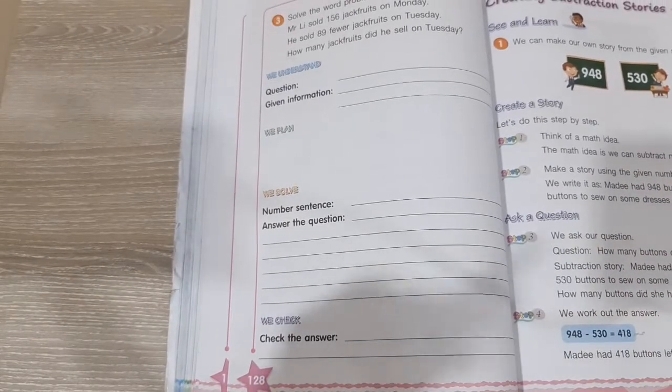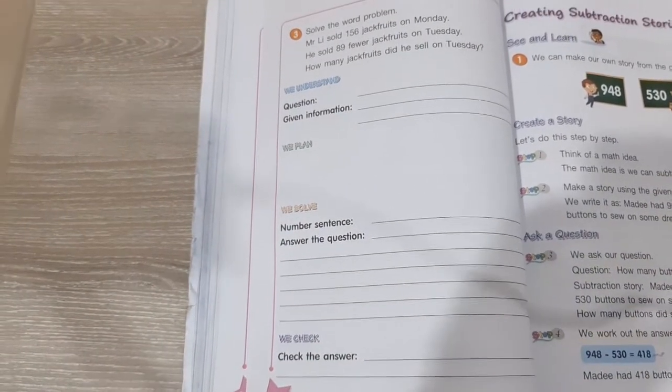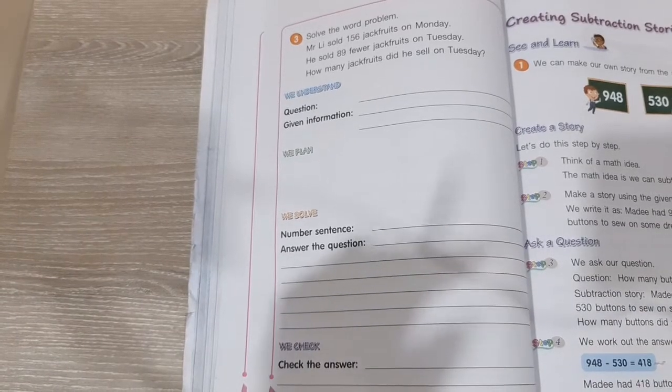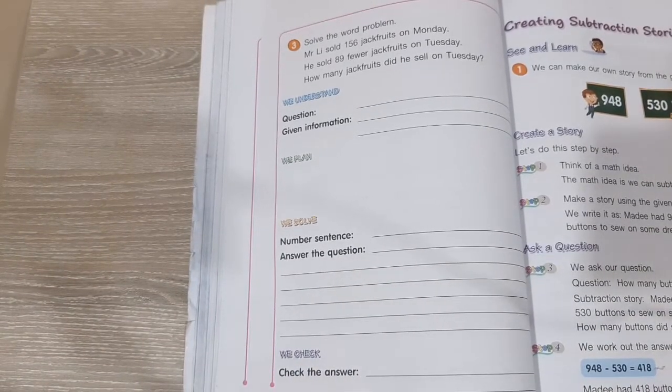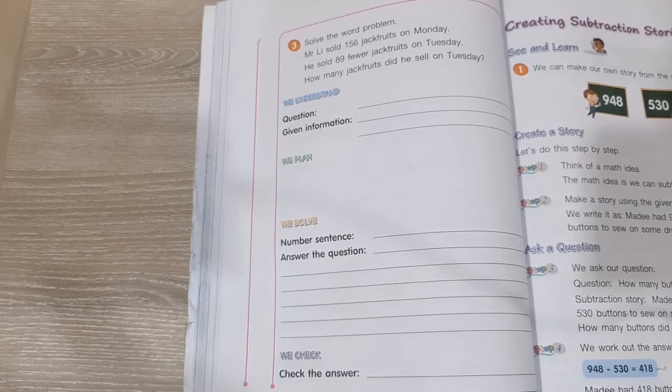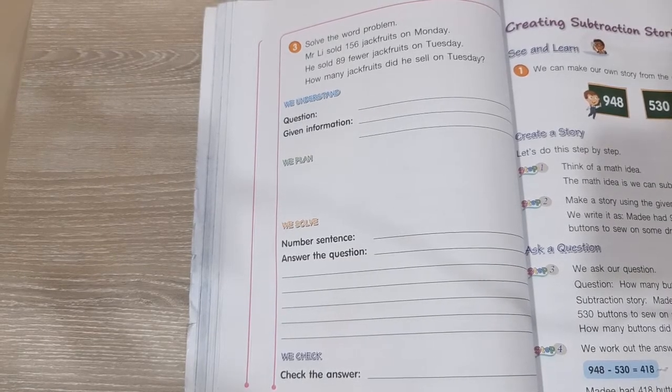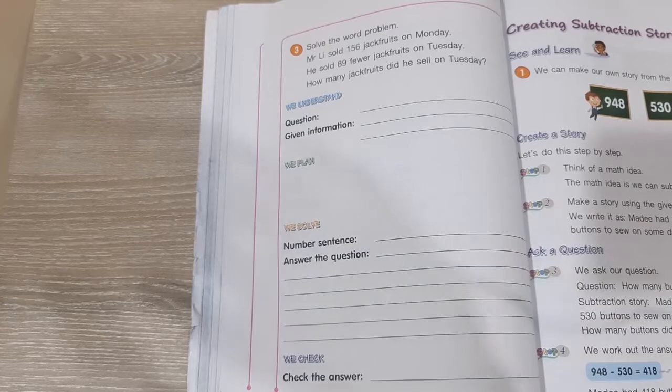Mr. Lee sold 156 jackfruits on Monday. He sold 89 fewer jackfruits on Tuesday. How many jackfruits did he sell on Tuesday?